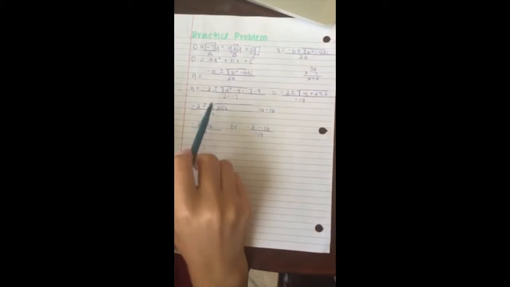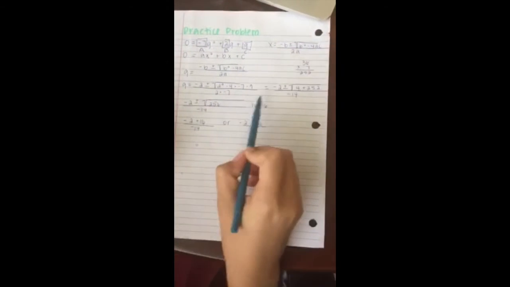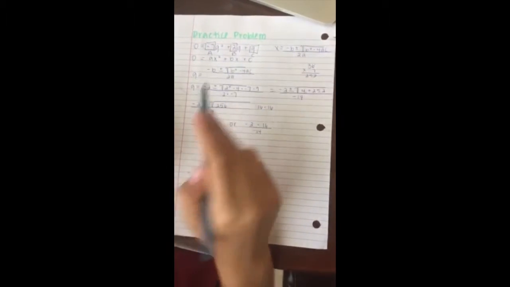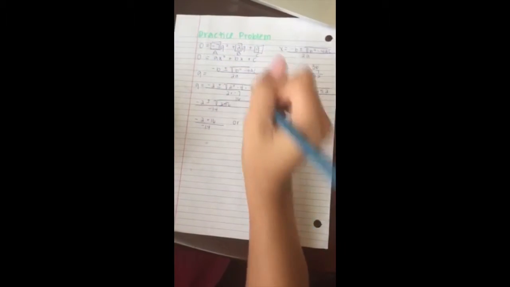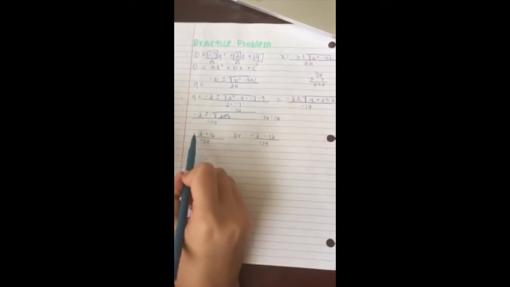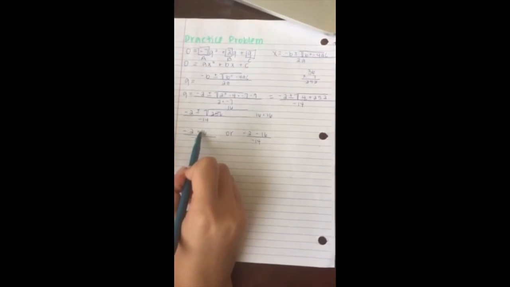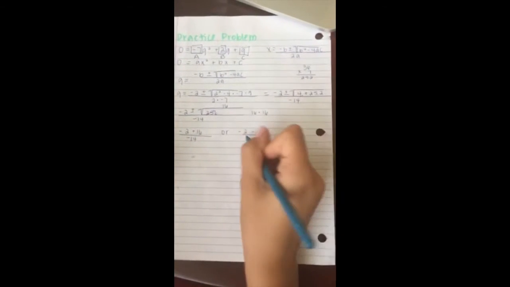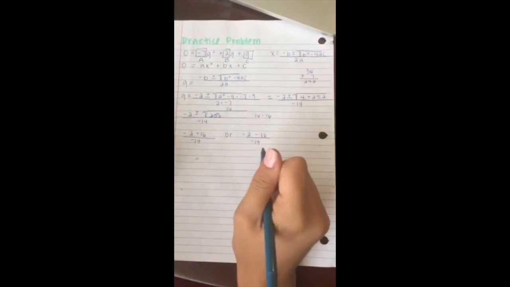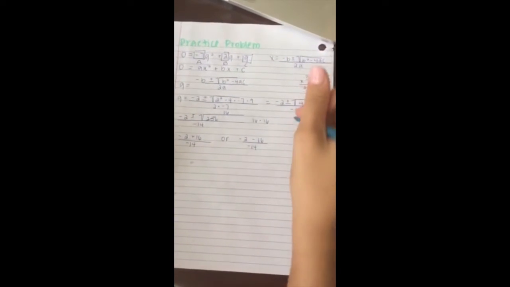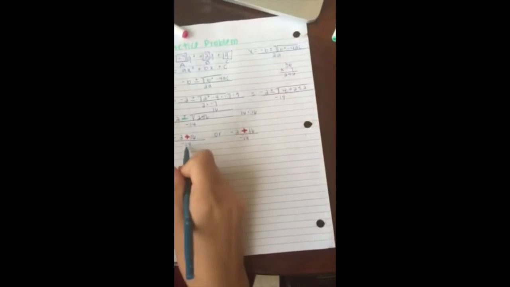Next you need to find the square root of 256. So 16 times 16 is 256, so the square root of 256 would be 16. Then you're going to rewrite this down here, and it would be negative 2 plus 16 over negative 14, or it could be negative 2 minus 16 over negative 14. So then you're going to solve these.